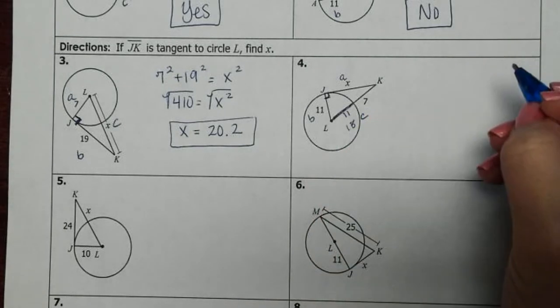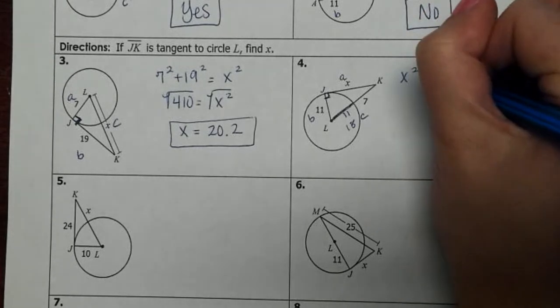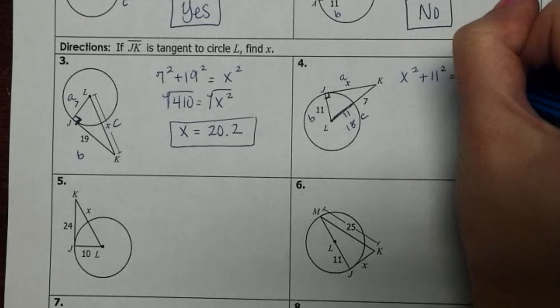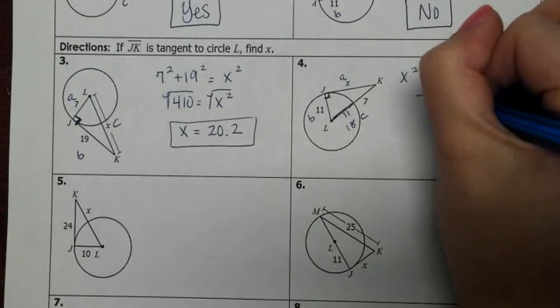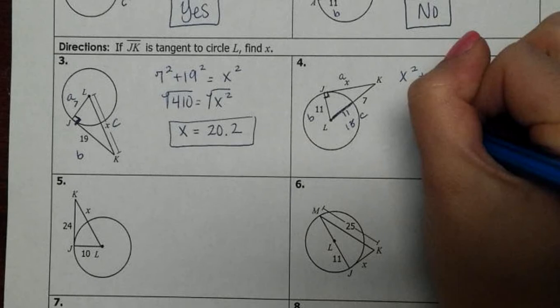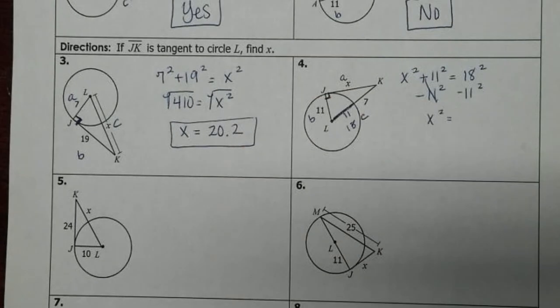And now I'm ready to set up. So I'm going to have x squared plus 11 squared equals 18 squared. So this time I'm going to subtract the 11 squared. Type it in exactly as it's written in your calculator. 18 squared minus 11 squared.